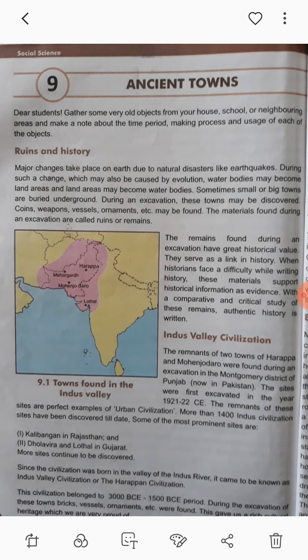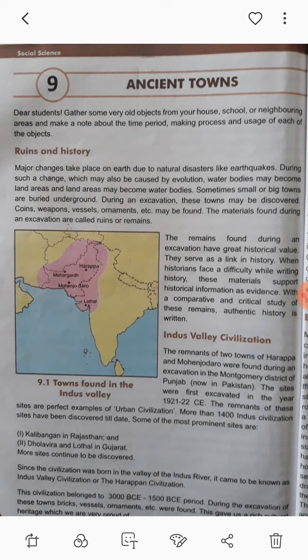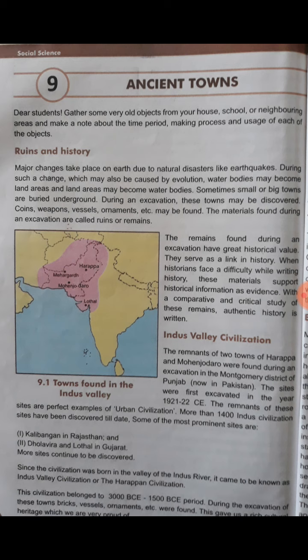The remnants of the two towns can be found in the diggings of different objects during excavation. The two great towns, Harappa and Mohenjo-daro, were found during an excavation in the Montgomery district of Punjab, right now in Pakistan. These two sites were first excavated in the year 1922. The remnants of these sites are perfect examples of urban civilization.